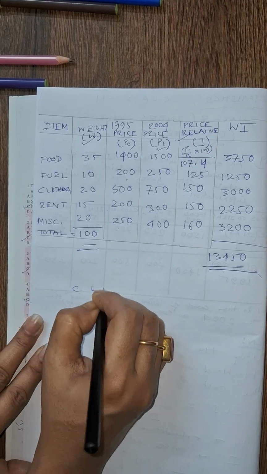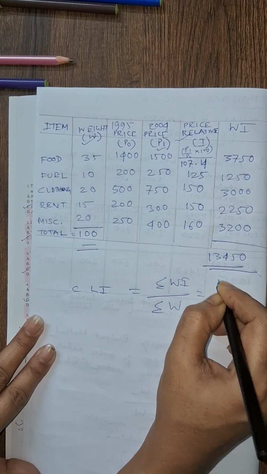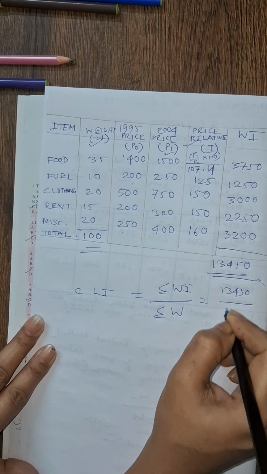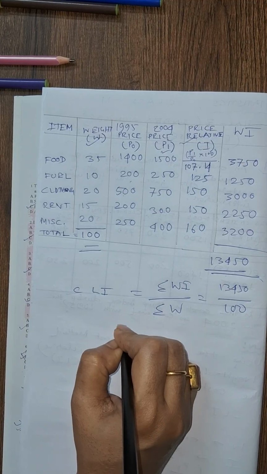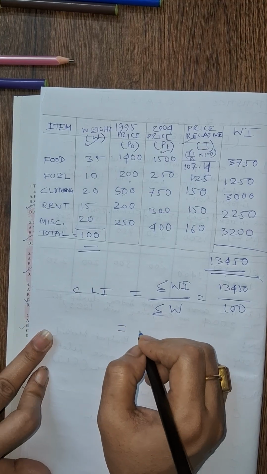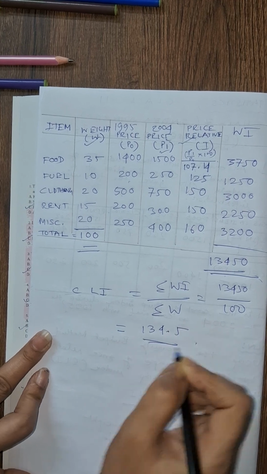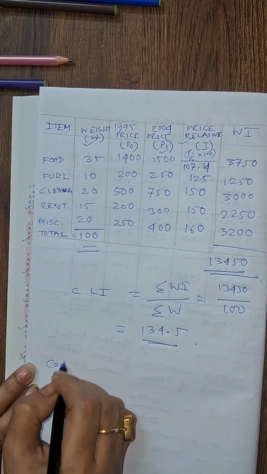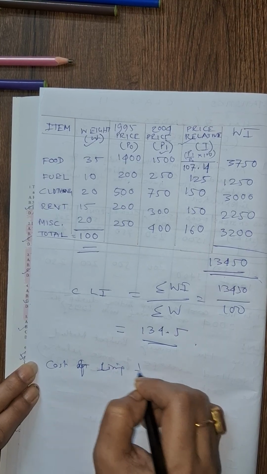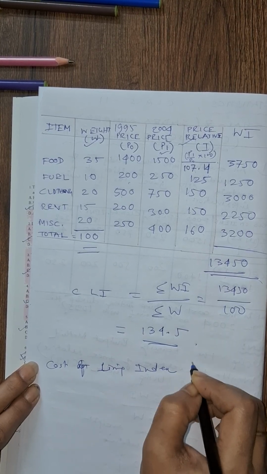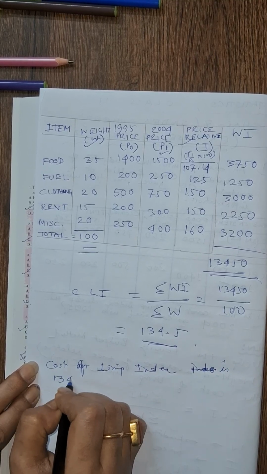So the cost of living index will be summation of WI by summation of W, which is 13450 by 100, coming out to be 134.5. So the cost of living index is 134.5.